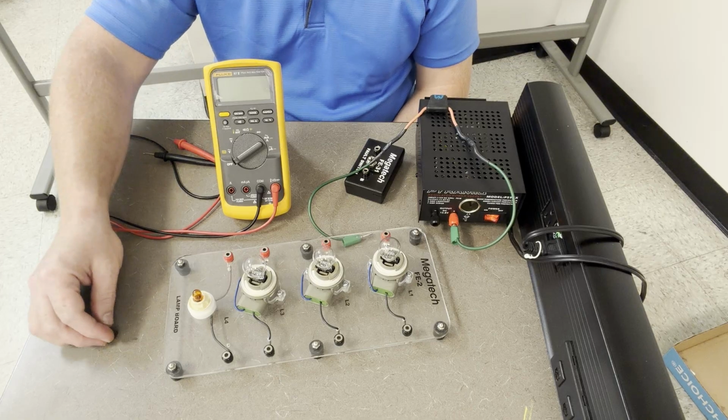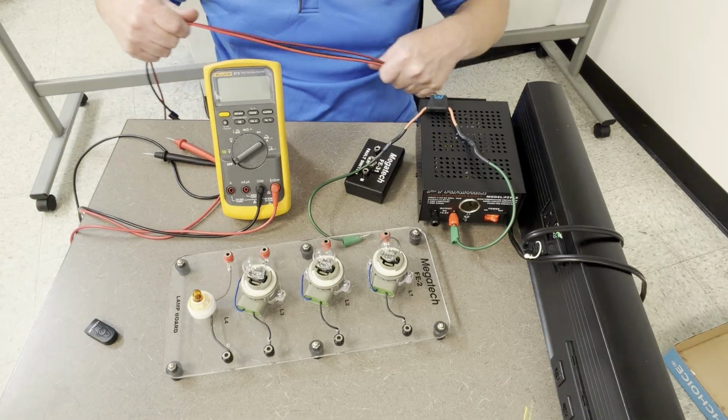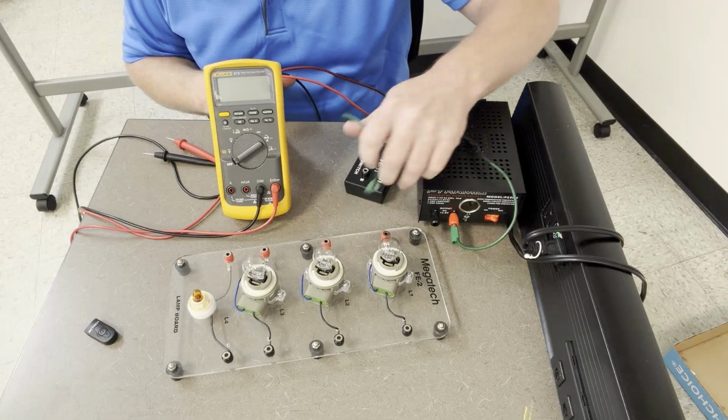What happens on one leg of a parallel circuit does not affect what happens on the other legs of a parallel circuit. So we're going to build a parallel circuit on the table, and we're going to talk about some of the characteristics and laws for a parallel circuit. All right, so our parallel circuit is going to be a little bit different than our series circuit.